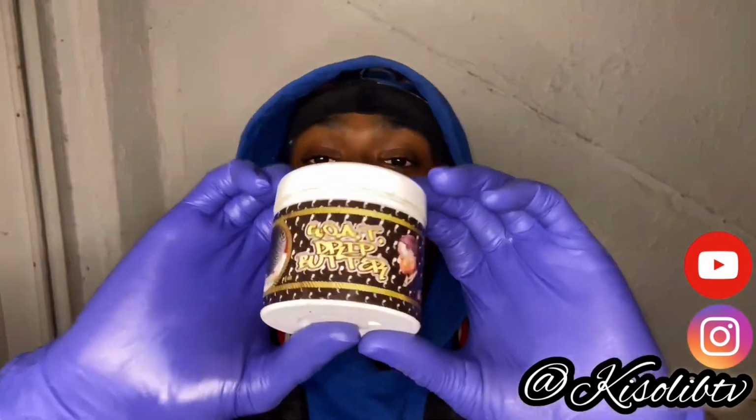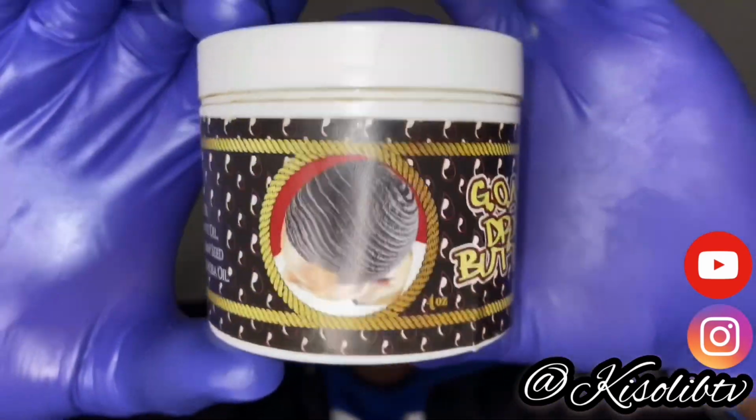Here I have a good sealing high porosity butter. Now the purpose of a butter is more for sealing. Sealing is important when you have high porosity to lock in all that moisture so that it sits and holds, so that you don't have to constantly add product every day, build up or dandruff and things like that.